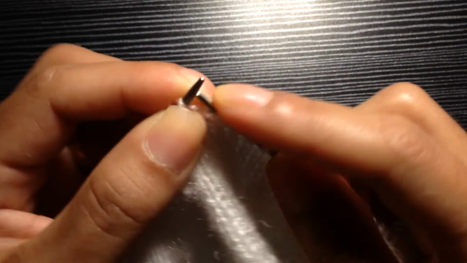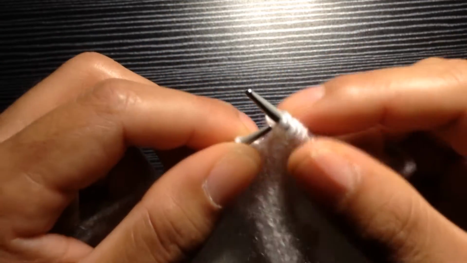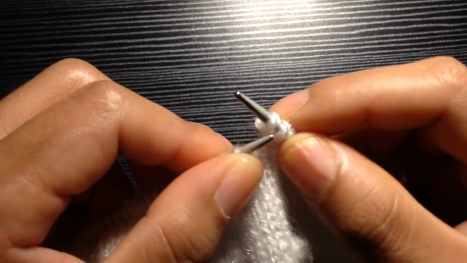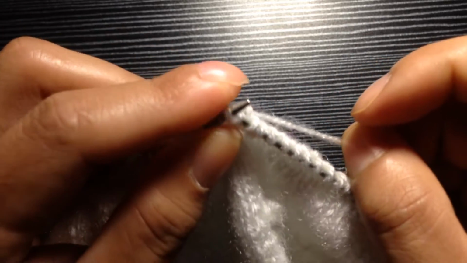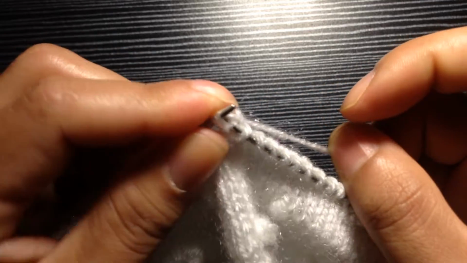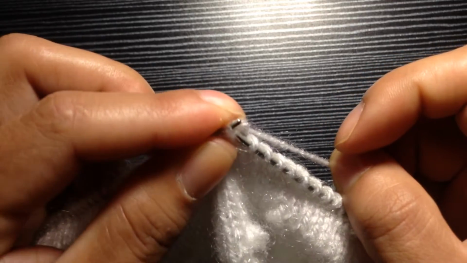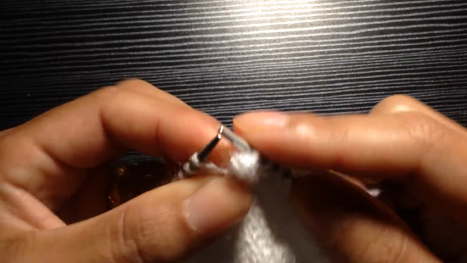Again knit through the front and knit through the back, right? And now slip your second stitch over your first, slip your second stitch over your first, and lastly slip your last stitch over your first stitch, right?